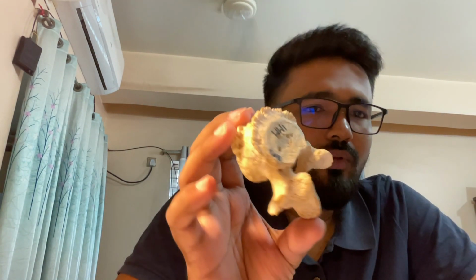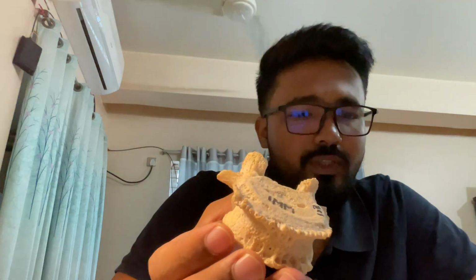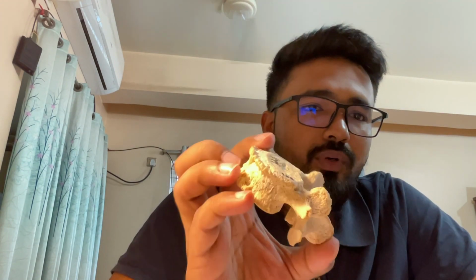Now let's come to the bodies, the presenting parts. Obviously it is a vertebra, so it has a body, an arch and the vertebral foramen. The body is large and reniform in shape. Reniform means kidney shaped. Its anterior posterior diameter is smaller than the transverse diameter. See, this is the anterior posterior diameter, this is the transverse diameter.